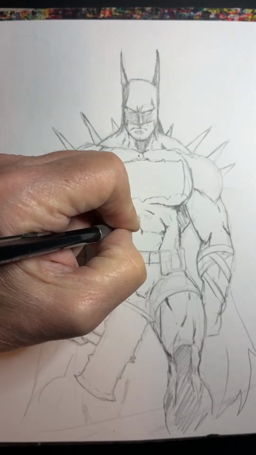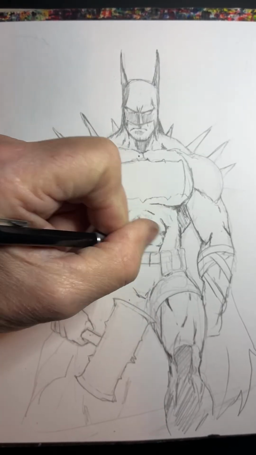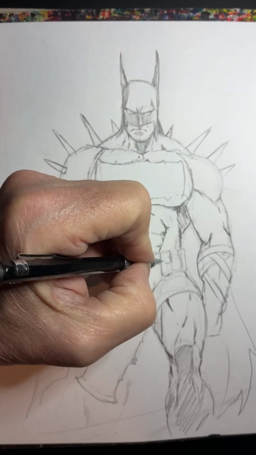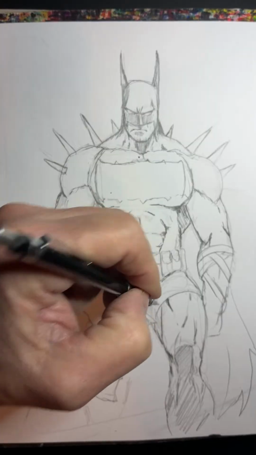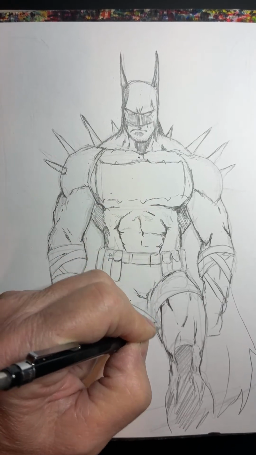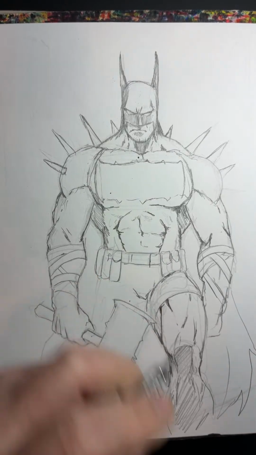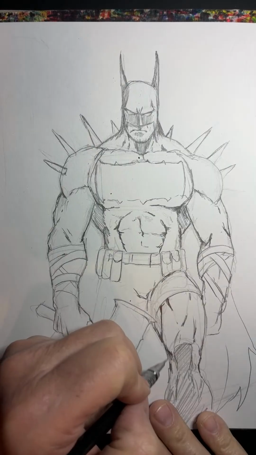It's kind of morphed into an episode of Draw Every Day. Started out working on the brown bat interior pages of my storyline I'm working on, and then went to sketching an Absolute Batman.